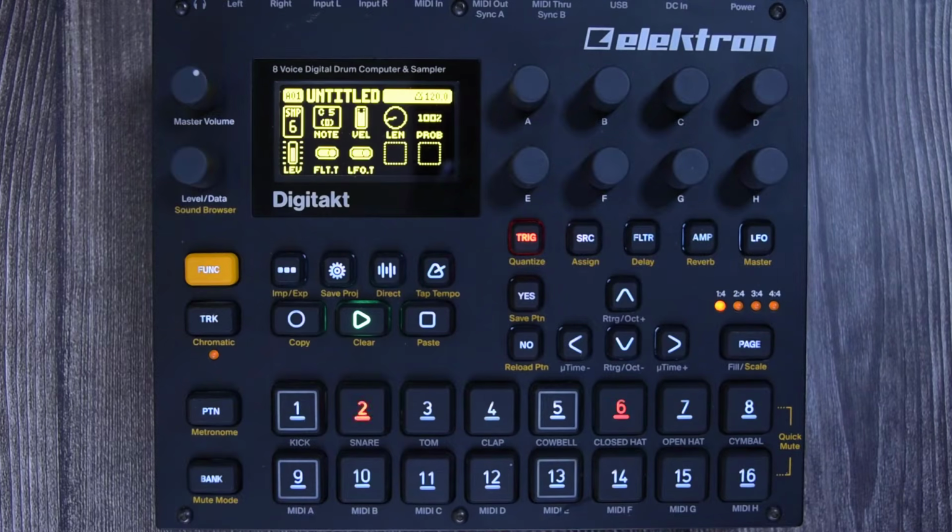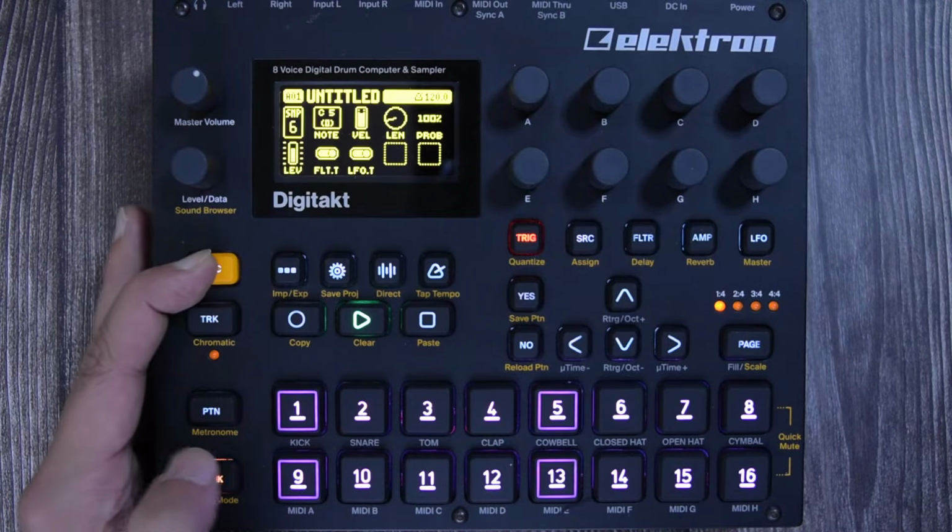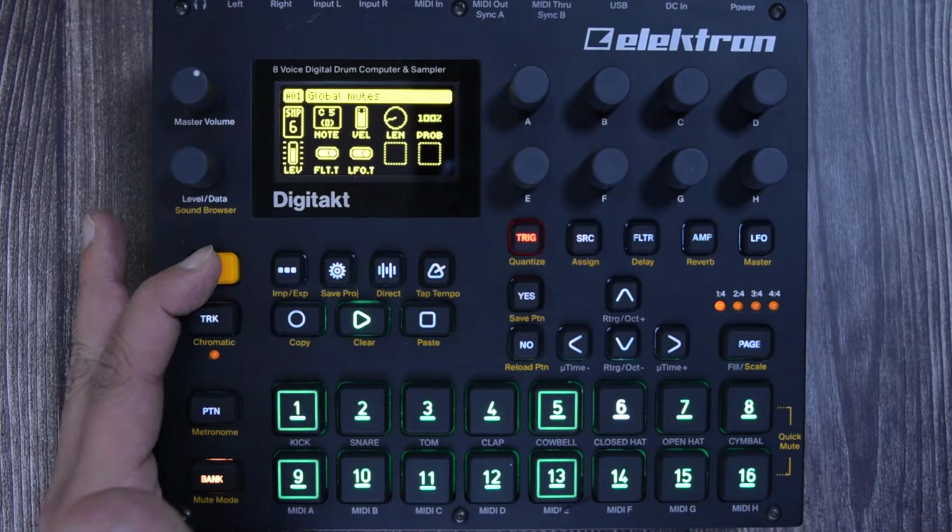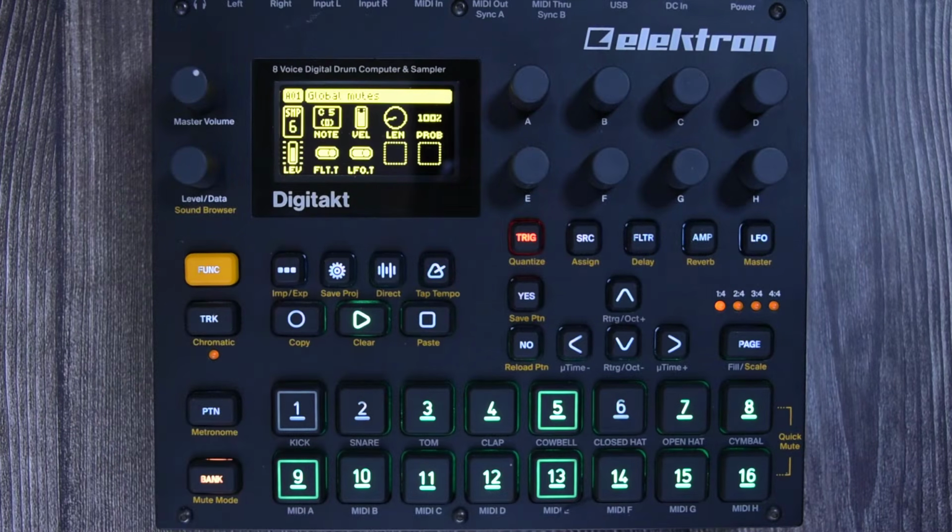Now, what's the difference with the green mode? If I go back to function, then back to the global, and I mute this and this, it's gonna work the same. But global means that it will mute these tracks on all the patterns in your project. So if you're working with 6 different patterns or maybe different banks, this is going to be muting pretty much everything. So you need to be careful.